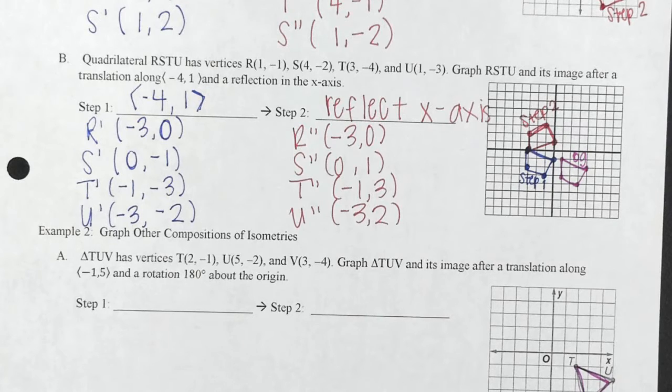Who's trying example 2, part A? Who's like on the third one? Okay.